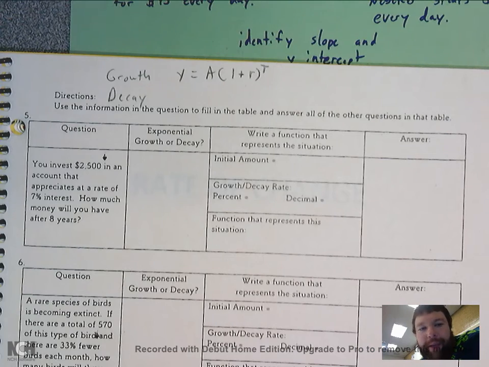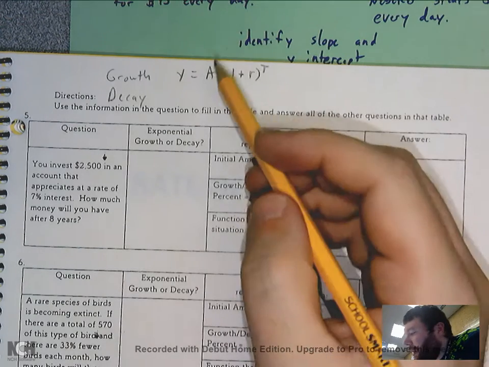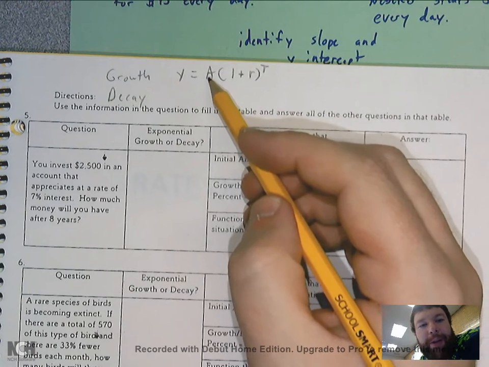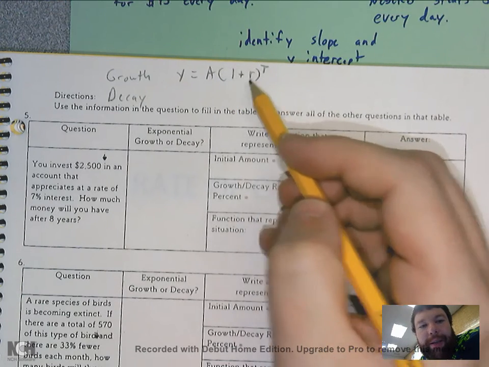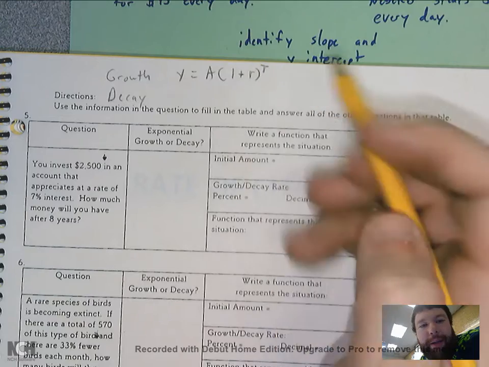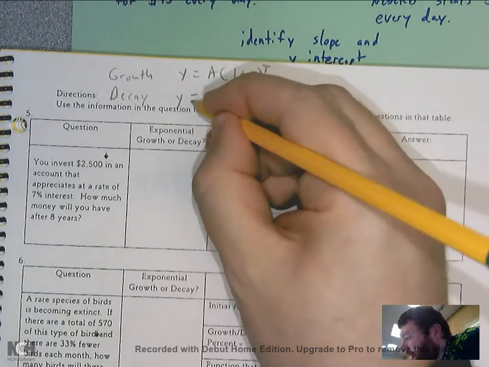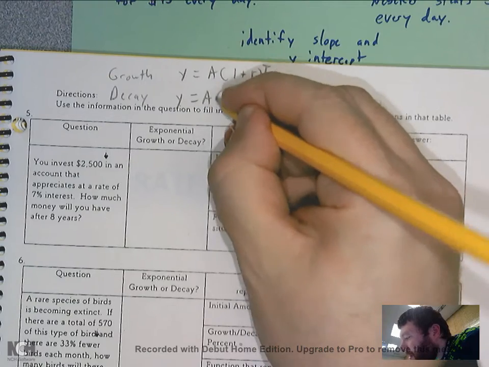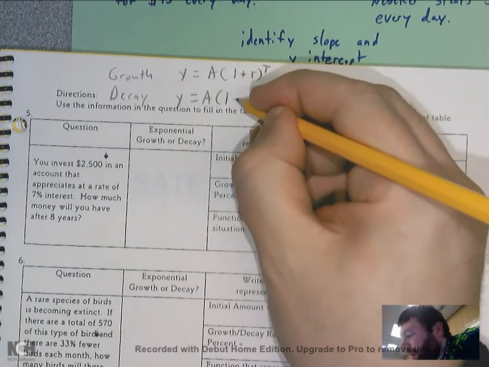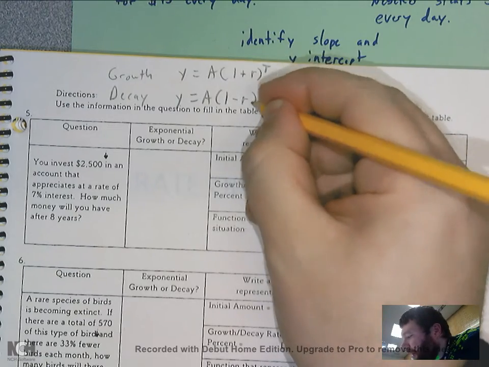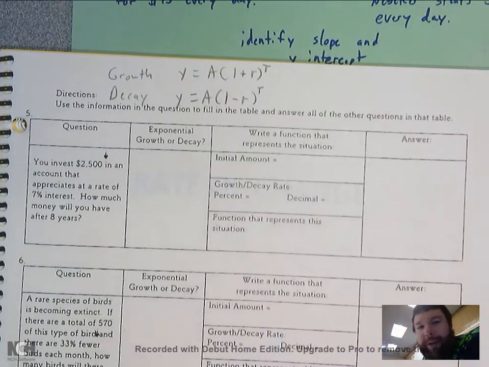Okay? So basically we need to figure out three things to do an exponential story problem. We need to figure out a starting amount, a rate, and the time period that happens. Decay is pretty much the same thing. We need a starting amount, but this time instead of adding the rate, we subtract the rate. So we'd have 1 minus the rate, to the power of time.